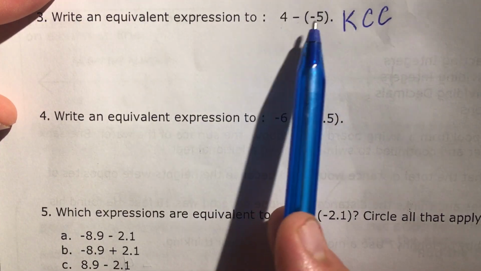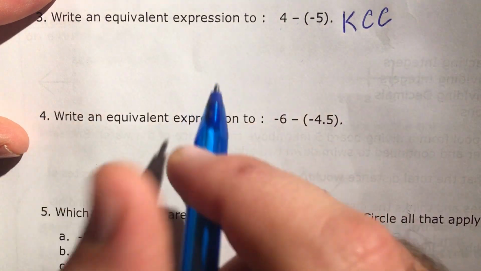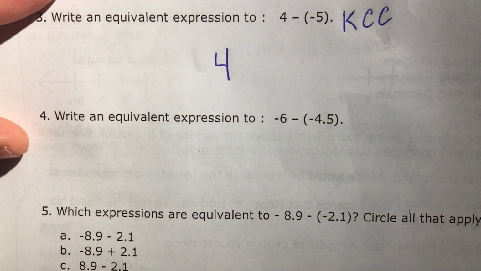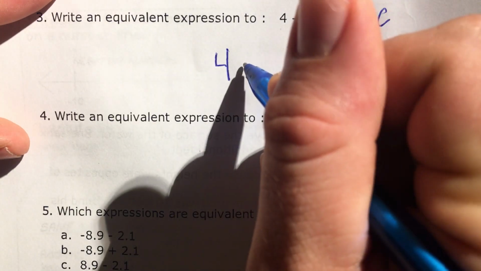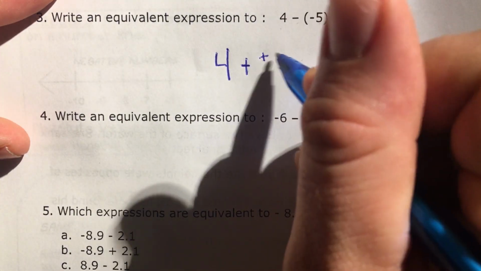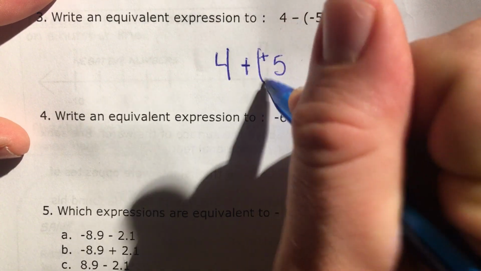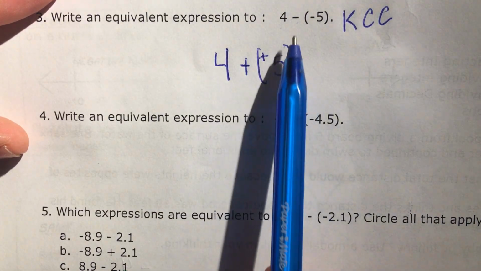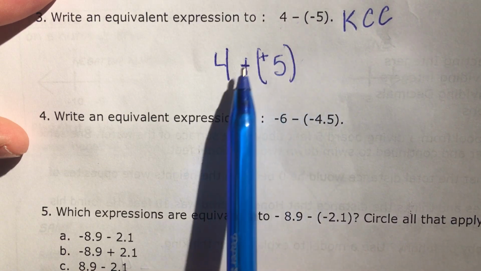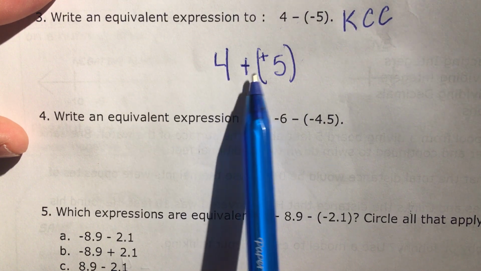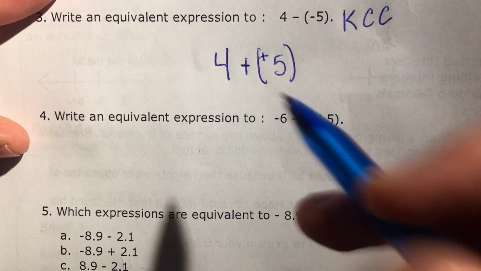Keep, change, change. So, when I do keep, change, change, 4 remains the same. The subtraction sign turns into an addition sign. And the negative 5 turns into a positive 5. So, when it says write an equivalent expression, 4 minus negative 5 is the same exact thing. It is equivalent to 4 plus a positive 5. And that is your answer.